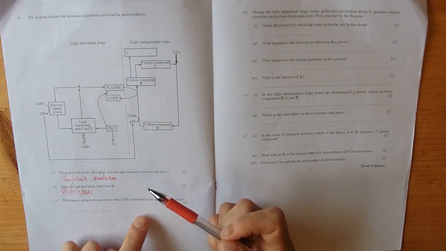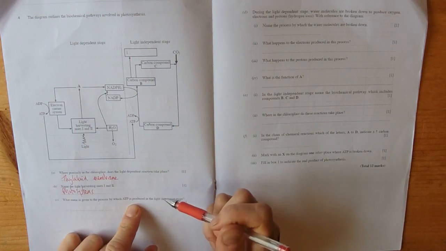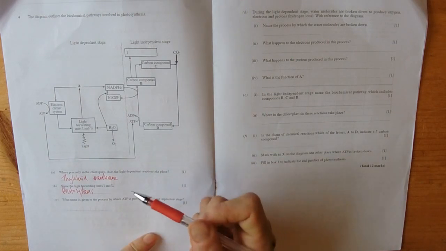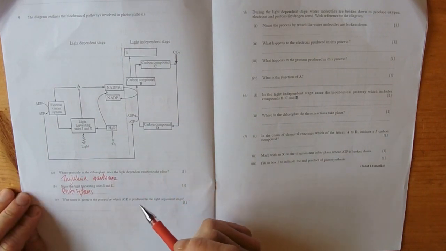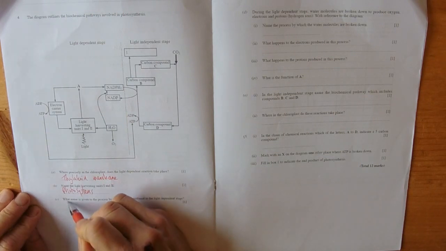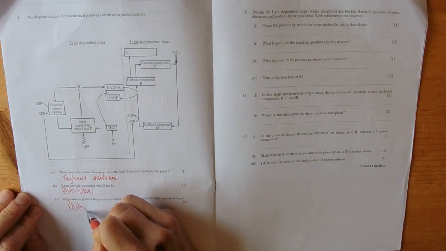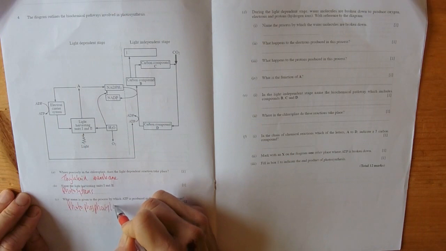What name is given to the process by which ATP is produced in the light-dependent stage? That is photophosphorylation. So phosphorylation is adding the phosphate. Photo, using light. Photophosphorylation.